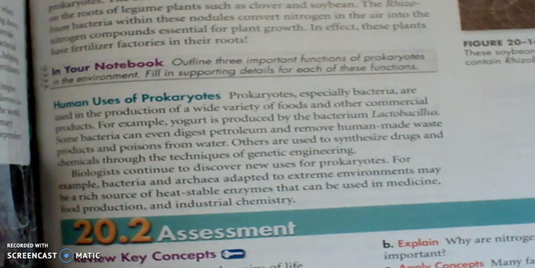We make insulin using bacteria and biology and bioengineering. And then we also use bacteria to break down waste in our sewer treatment plants.